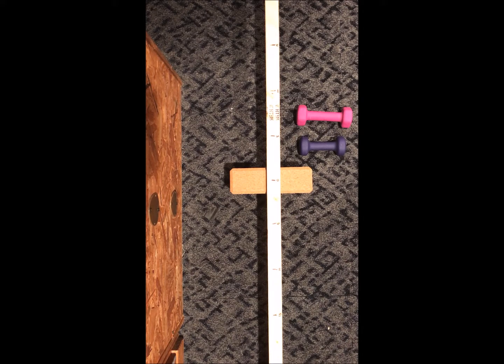Torque is mathematically defined as r cross F, or r times F times the sine of theta, where r is the distance between the fulcrum of rotation and the location where the force is being applied, F is the force vector itself, and theta is the angle between the two vectors.